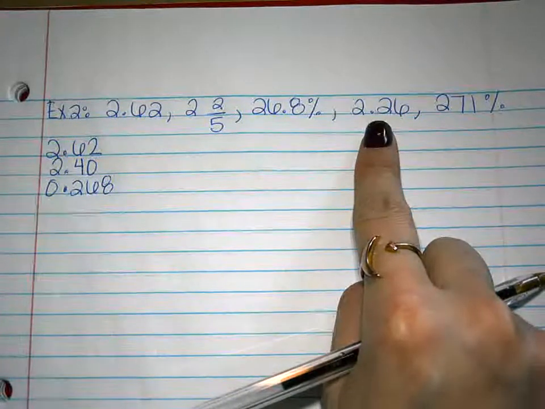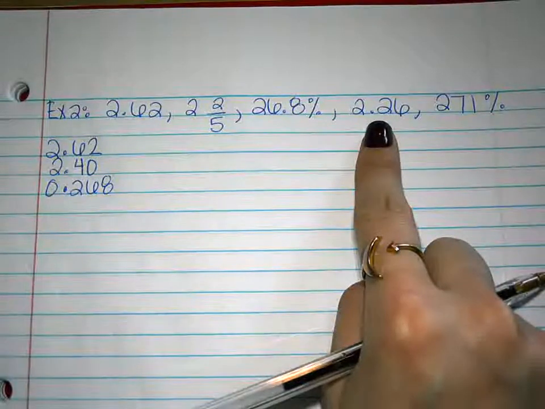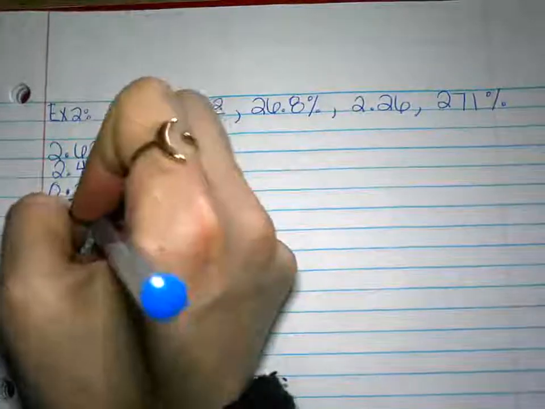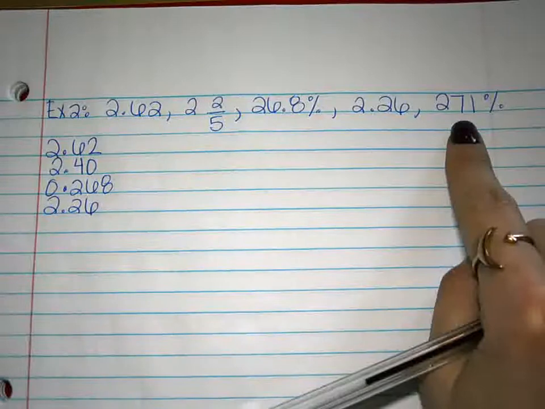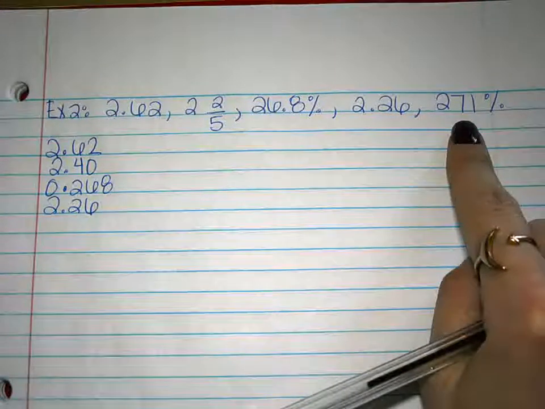Next number is 2.26. Do we have to change that one at all? Nope. I just get to copy that one down. Last one, everyone changed 271% to a decimal.